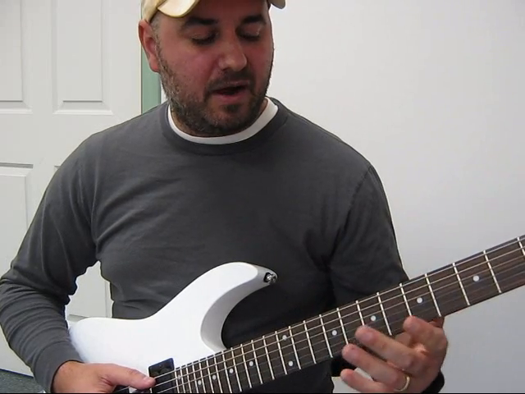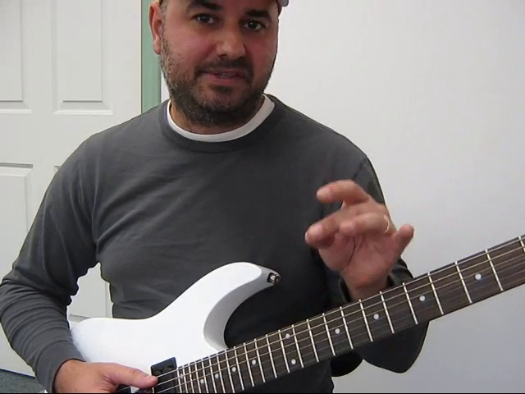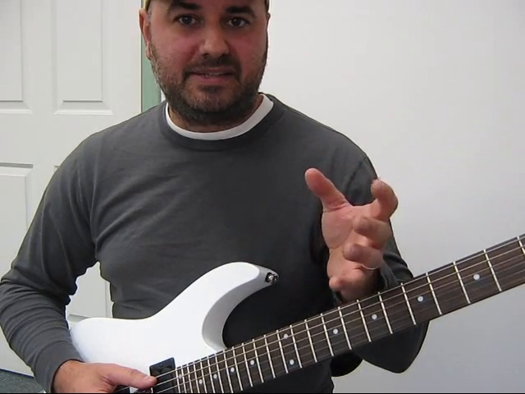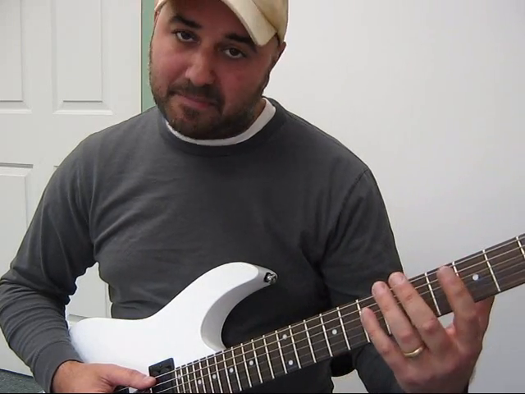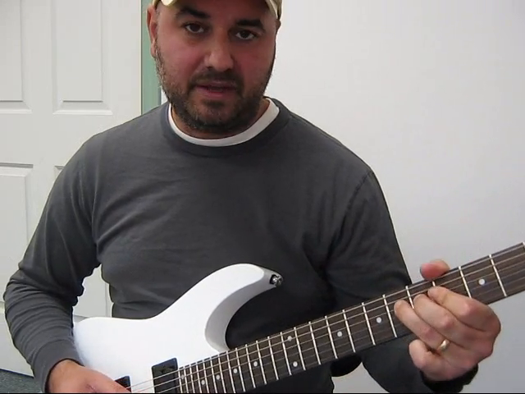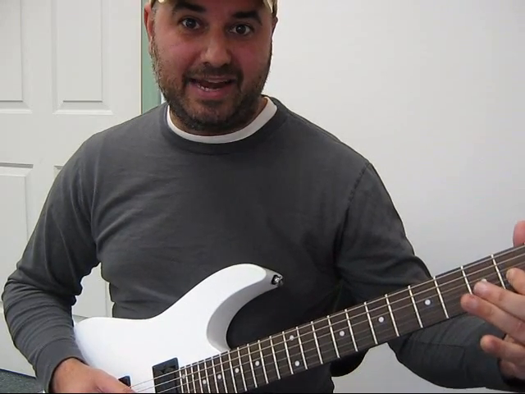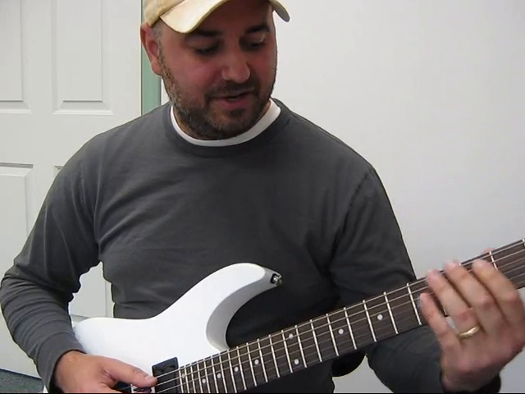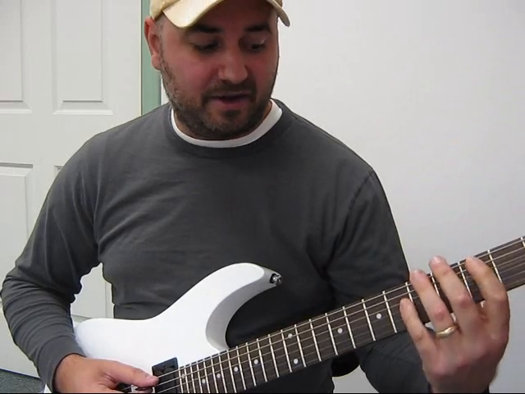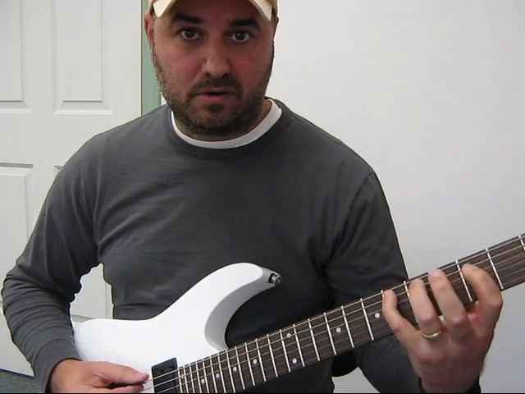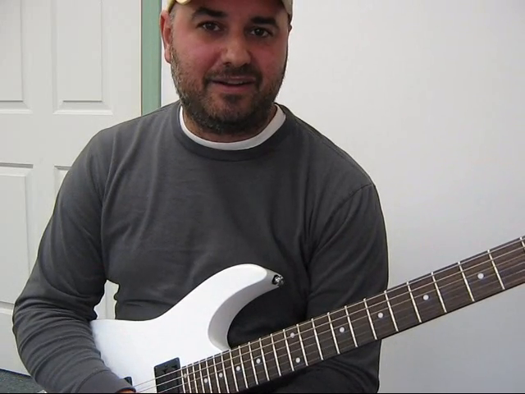Now the only difference with C Dorian is that it has all the same notes as the C minor scale, except the sixth degree is different. That sixth note in C Dorian would be a natural. So in C minor you would have an A flat, but in C Dorian you would have an A natural. That's the only difference between the two scales. So here's C Dorian, here's C minor. Those are the two most popular ways of thinking about that scale.